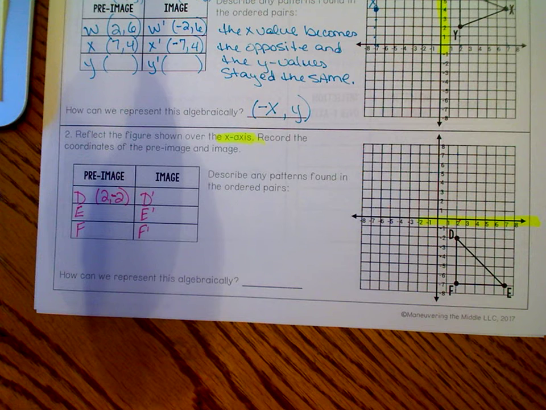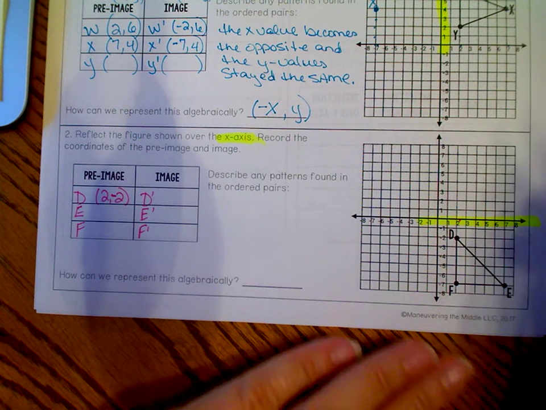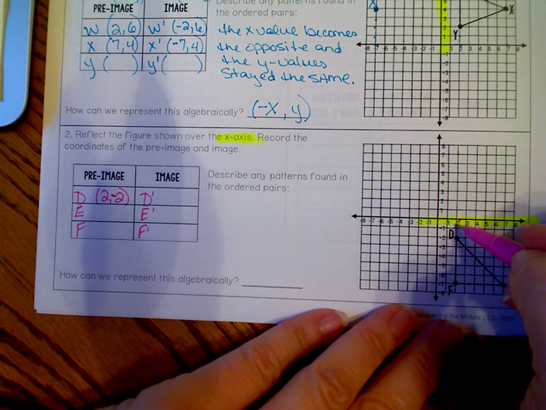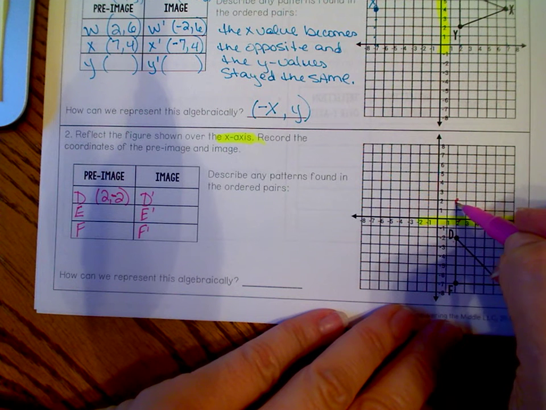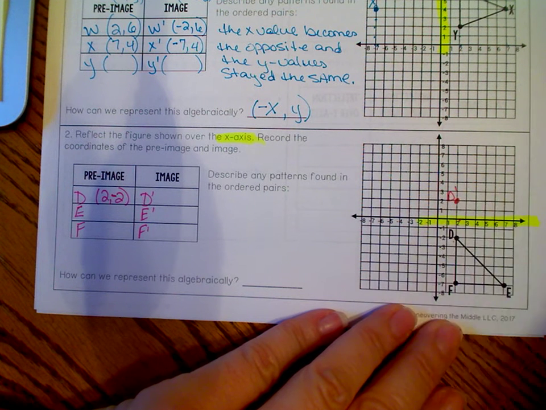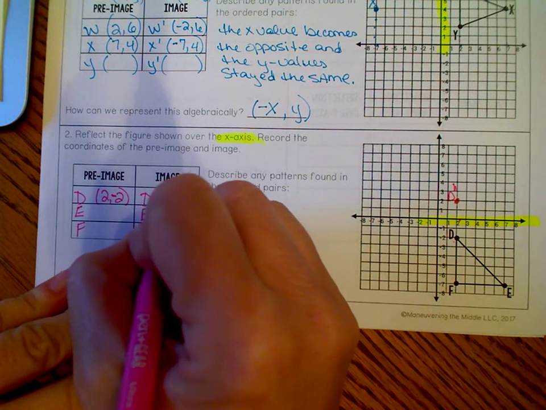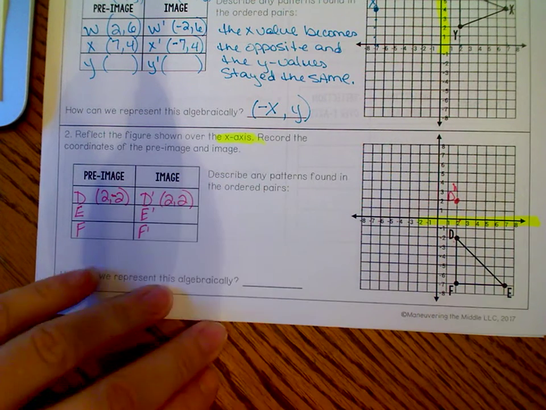So let's do our new image. Remember, it's reflecting over this line. So it's going to come over 2, but instead of going down 2, we're going to go up 2. That's going to be your D prime. It's going to be 2, 2.